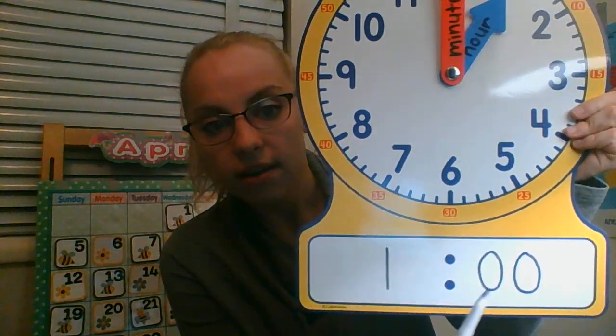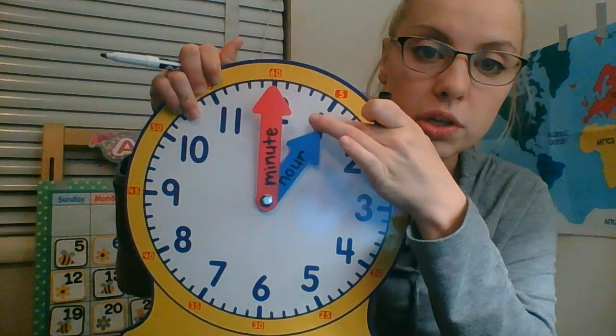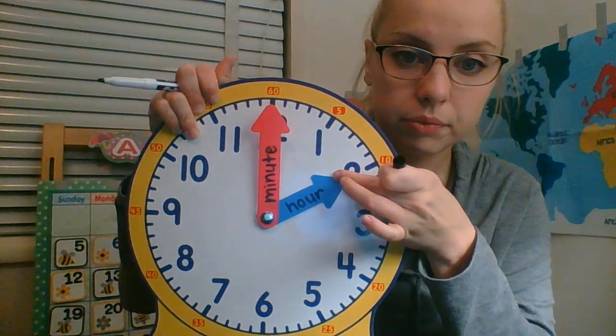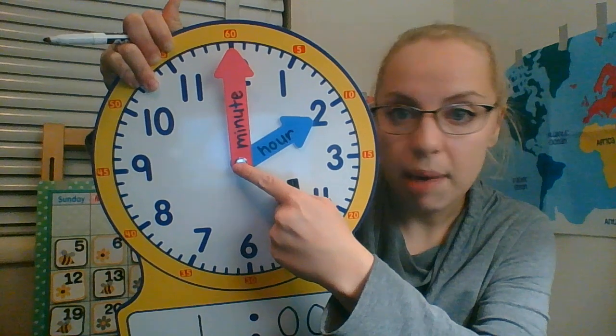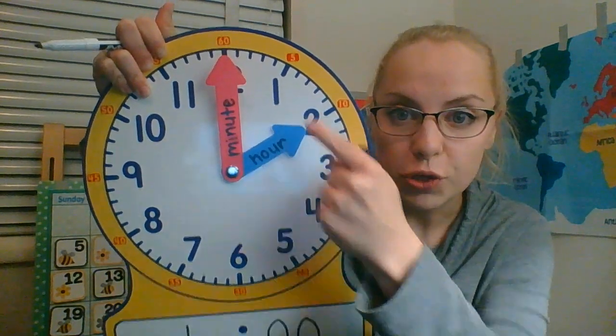So it's 1 o'clock. Let's move the hour hand to the 2. The hour hand, or the shorthand, is on the 2, and no minutes have passed after 2 o'clock. Do you see? The minute hand is right on the 12, which means it's exactly 2 o'clock.